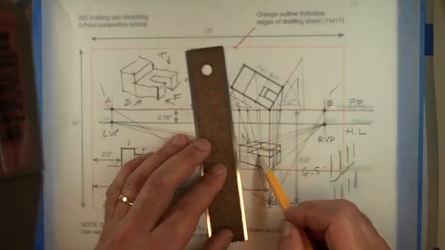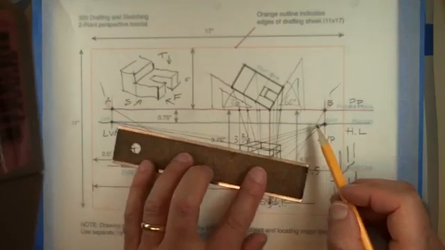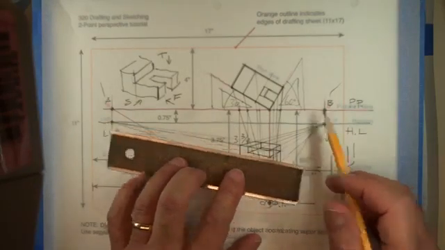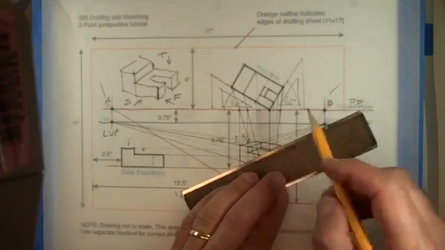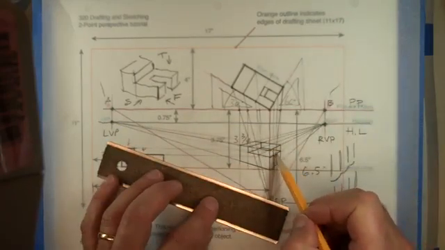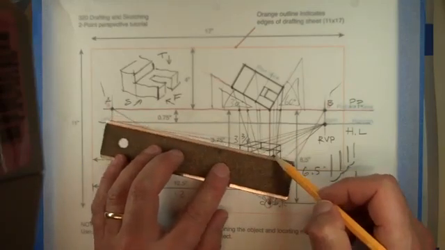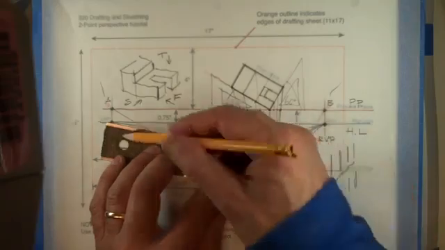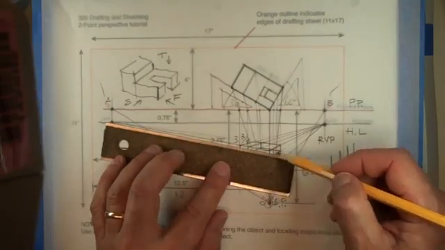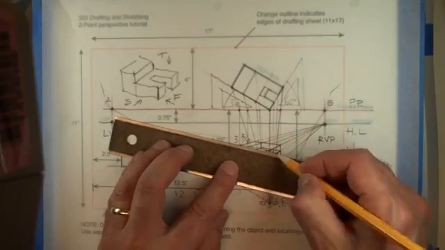Where it hits this edge, I project this over here. And because I already have this information right there, I can bring this to the left, and that completes my object. Rushing here a little bit, and I'll trace it in a second.